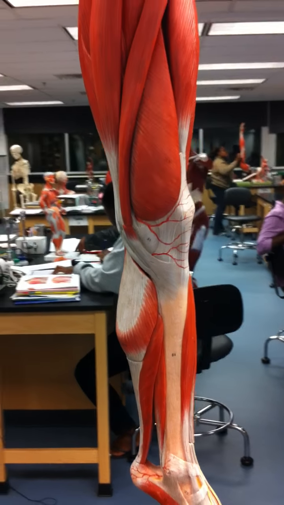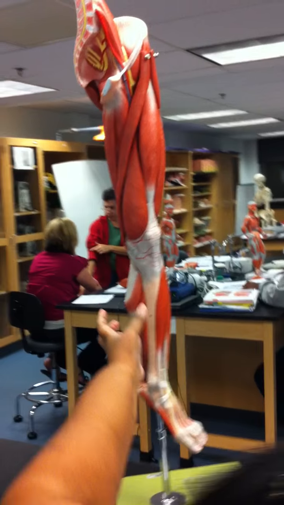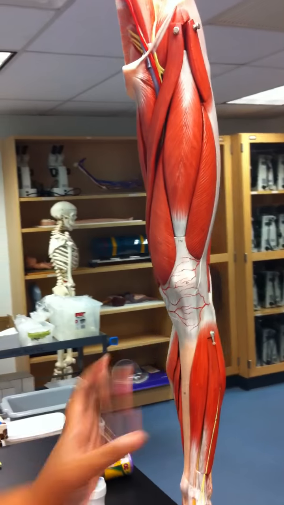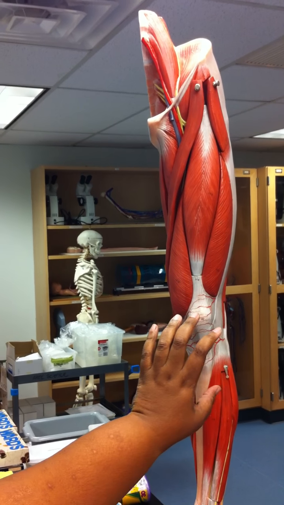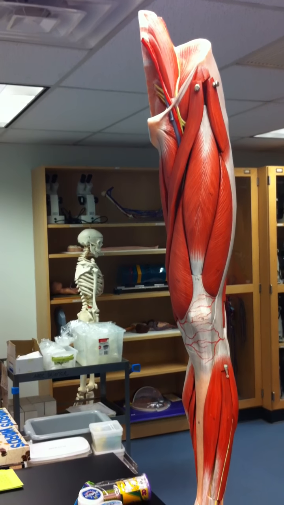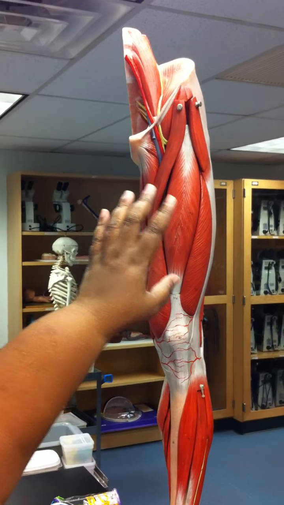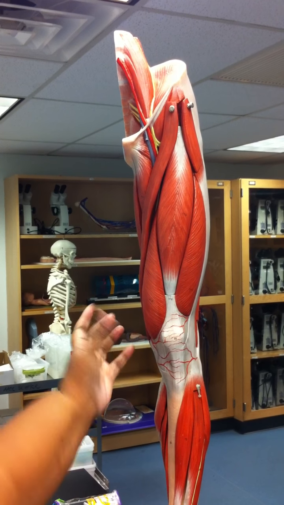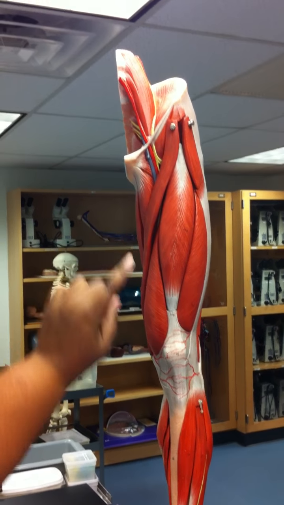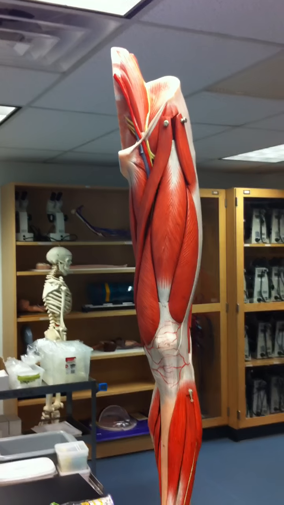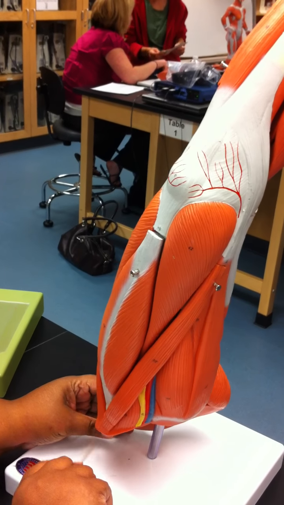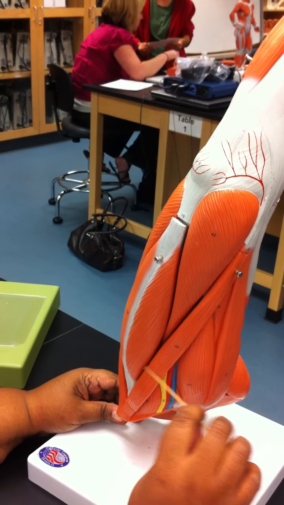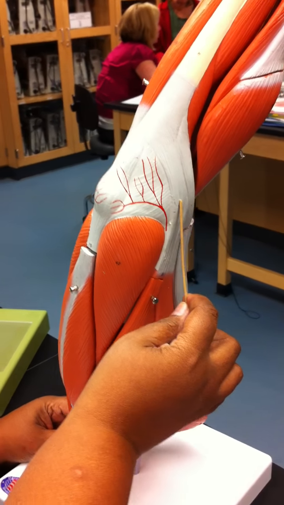All right? So when this muscle contracts, we're going to have flexion and lateral rotation of the hip, sorry. Flexion of the knee, and we can have flexion and lateral rotation of the hip. And here's the muscle on this model. So it's going all the way lateral to all the way medial.